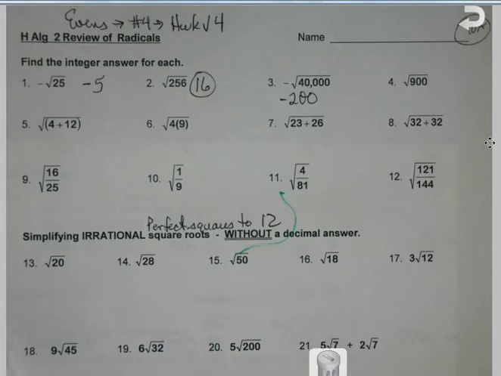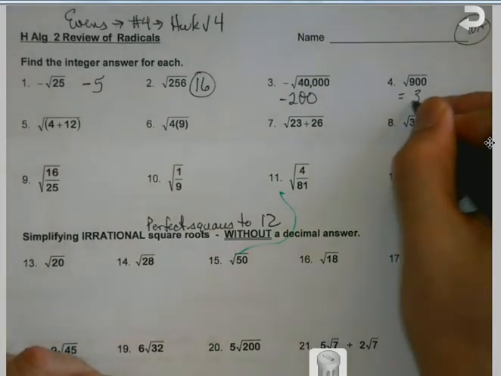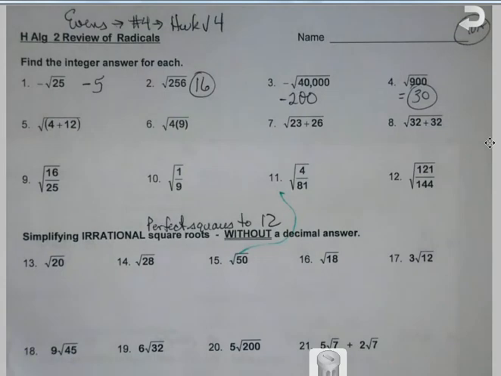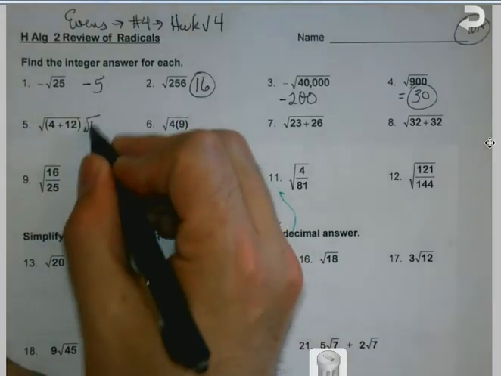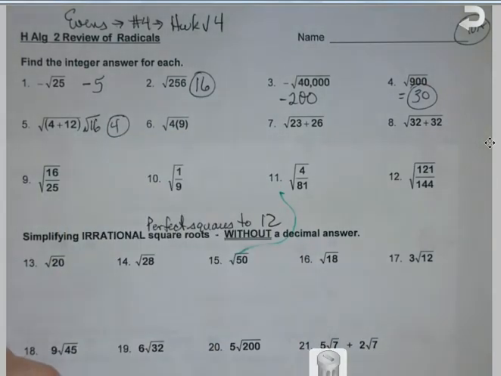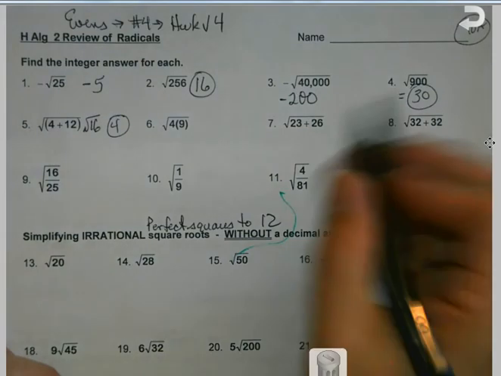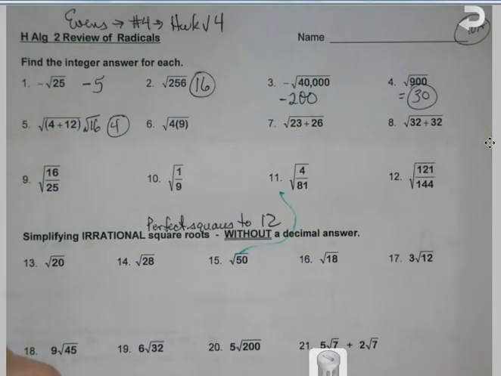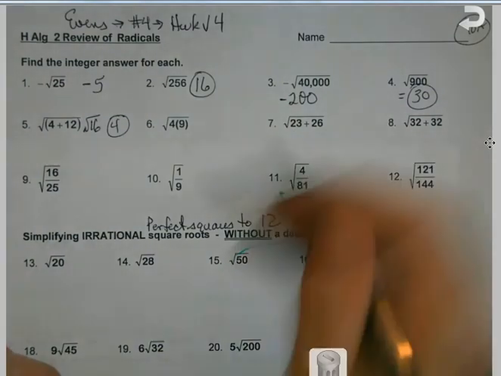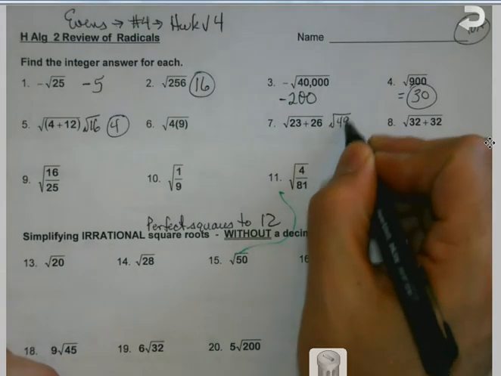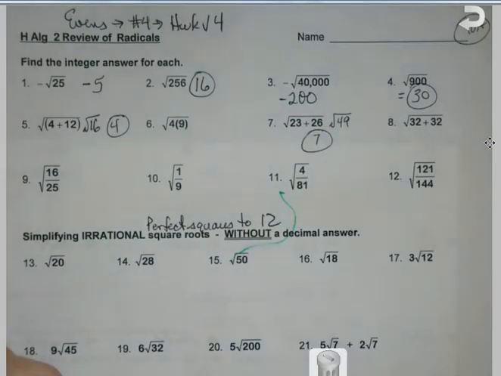Anybody happen to know the next one? 30. Square root of 9 would be 3, and we just get an extra 0 on there because of the hundreds. And then they'll do screwy things just to see if you're paying attention. Well, wait a minute, 4 plus 12 is 16. Oh, that's just 4. Duh. So don't let things like having things added throw you. Just complete whatever function is in there.